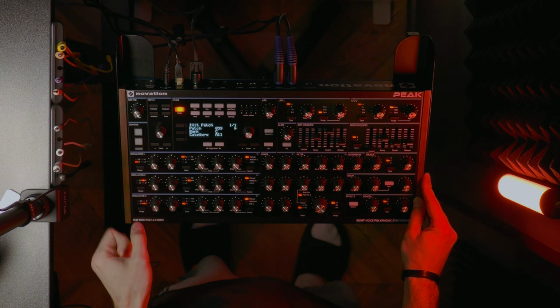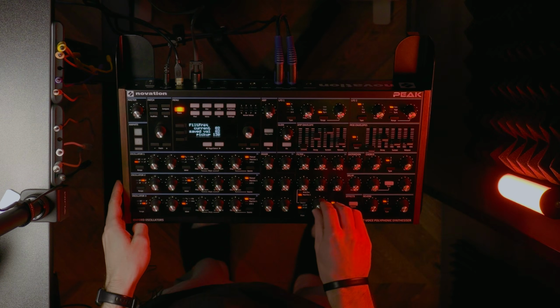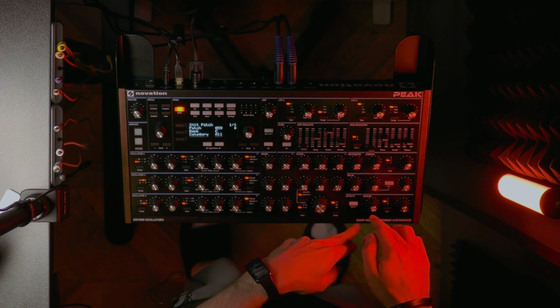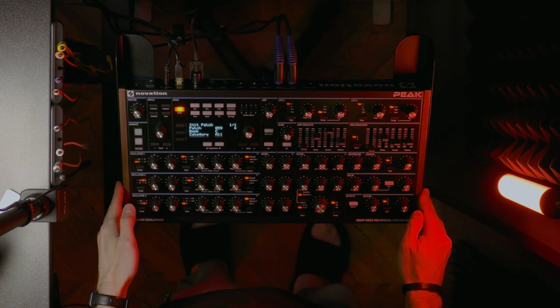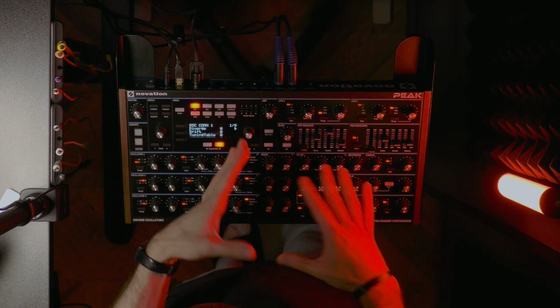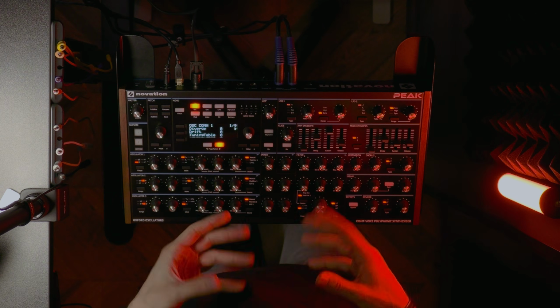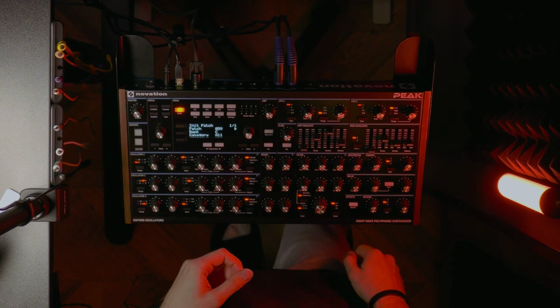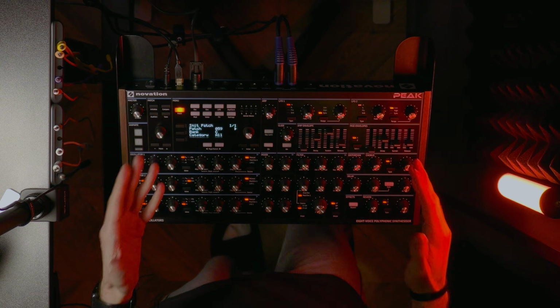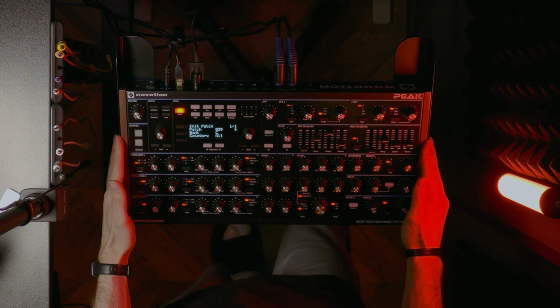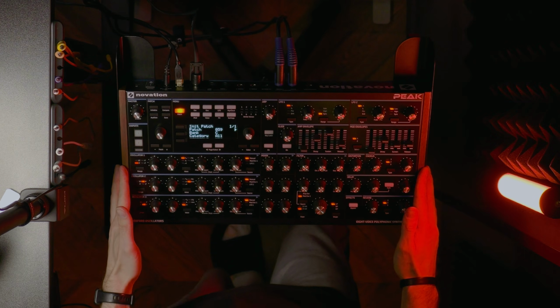It has 4 LFOs, it has analog filter, it has a really nice effects section. So it's just overall a super fun synth to design sounds, and I think if you can get one, definitely get one. It's a super useful and a beautiful instrument.